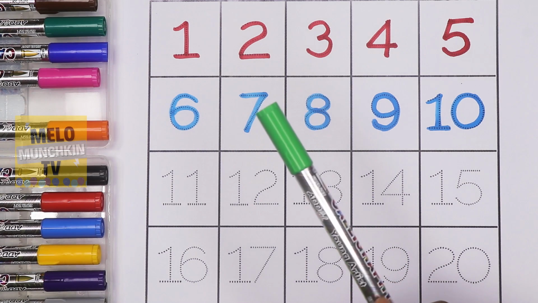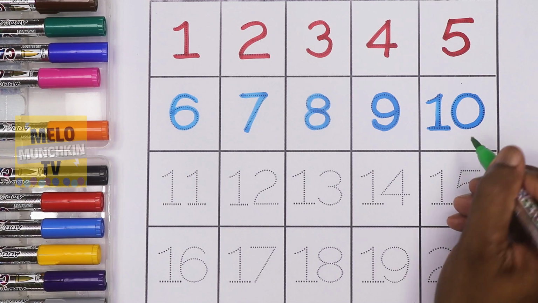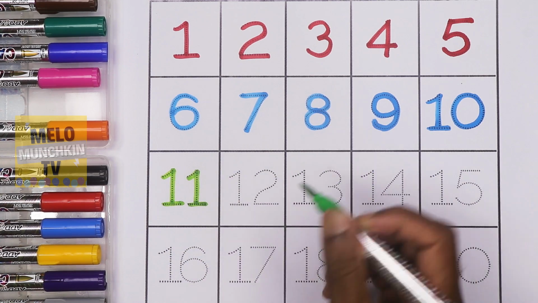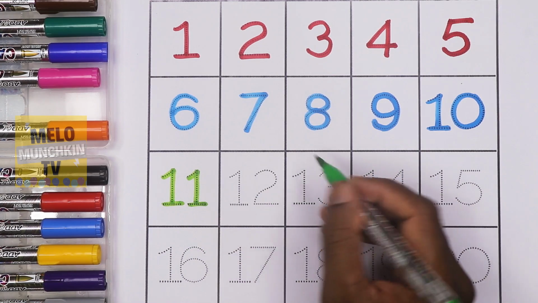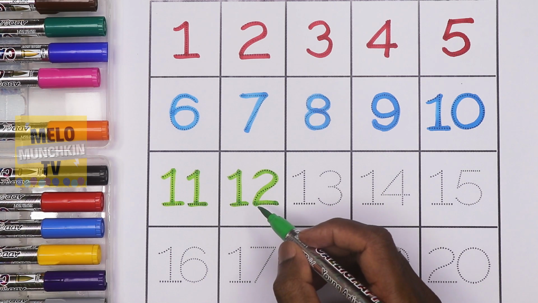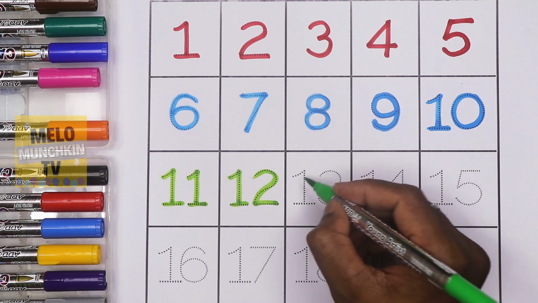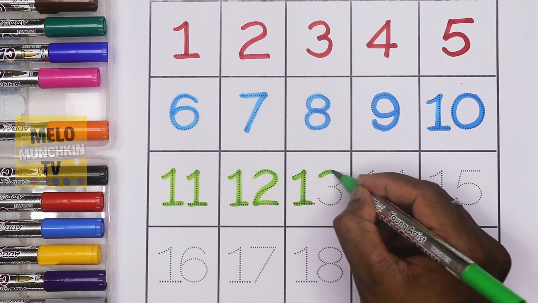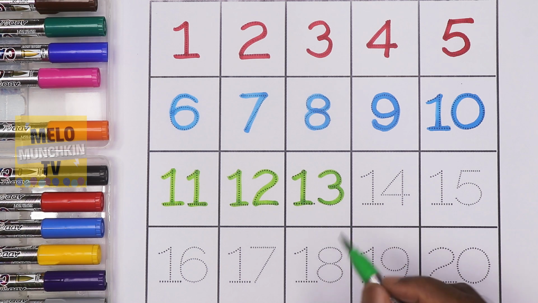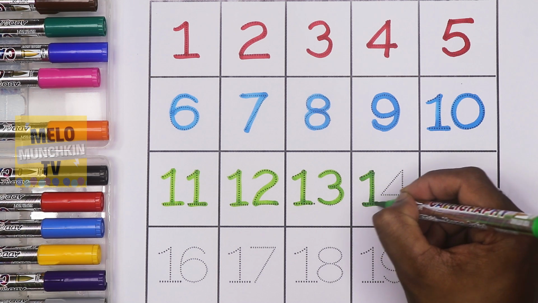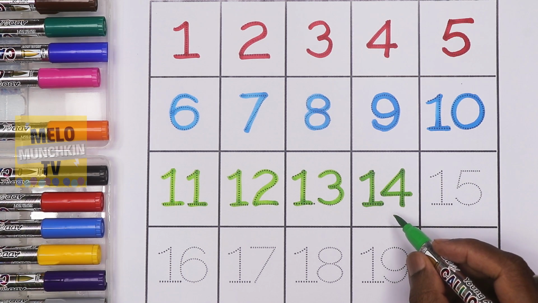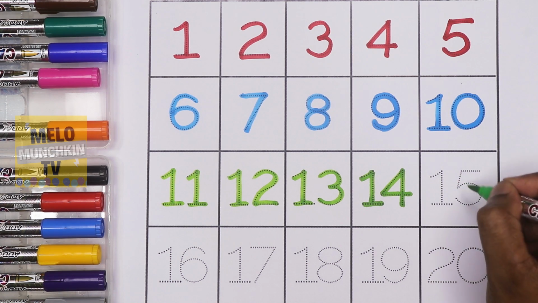Next I'll take green color. So after 10 it is 11. 1, 1, 11. E-L-E-V-E-N, 11. This is 12. 1, 2, 12. T-W-E-L-V-E, 12. This is 13. 1, 3, 13. T-H-I-R-T-E-E-N, 13. This is 14. 1, 4, 14. F-O-U-R-T-E-E-N, 14. This is 15.